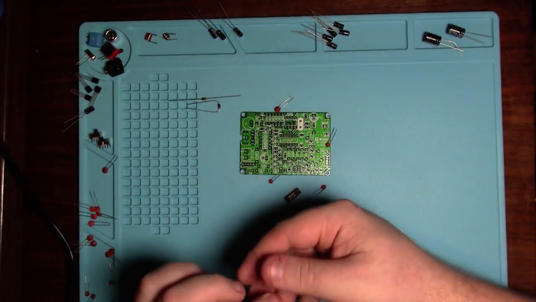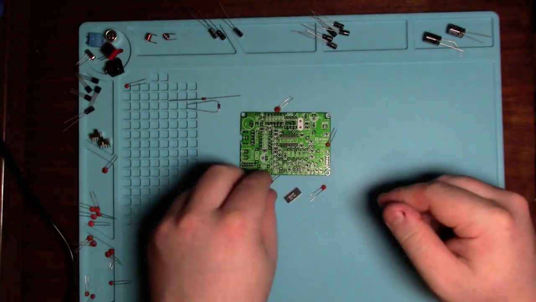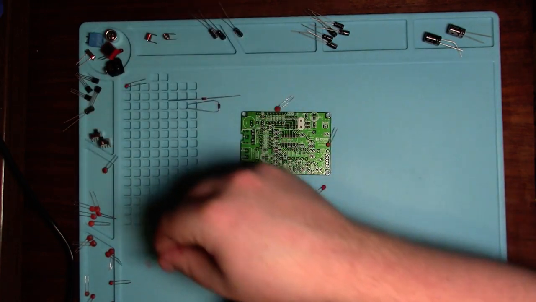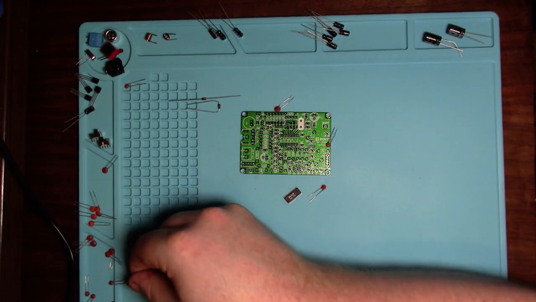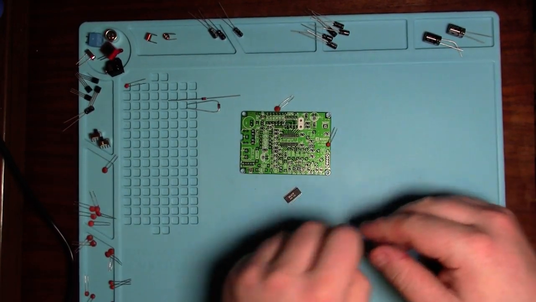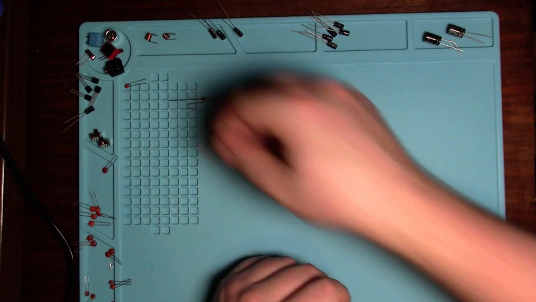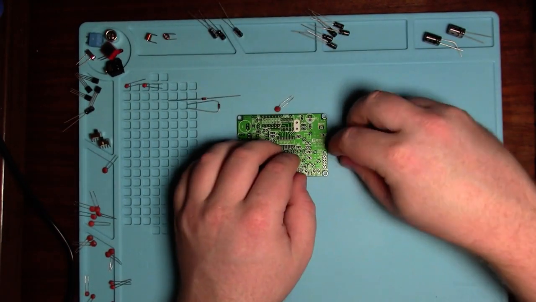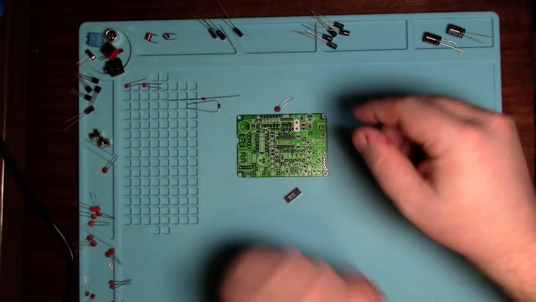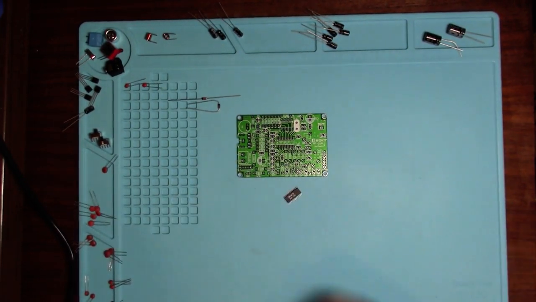104. Let me put that over there. 15. I'm going to have to start finding more places to put things. 103. Some of these are quite difficult to read. 22. I don't think I had a 22 pile yet. 101. 101 there. 104. 104. There we go.